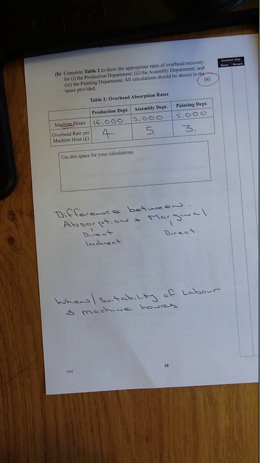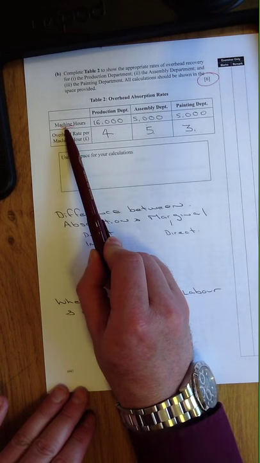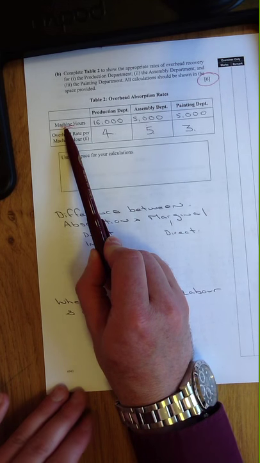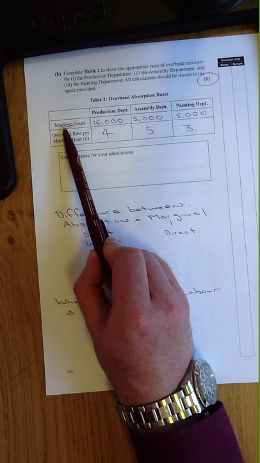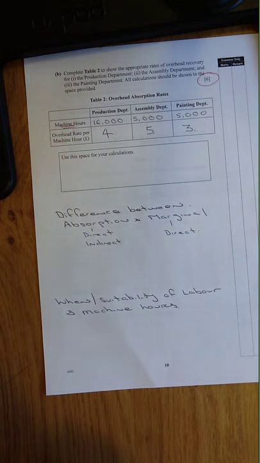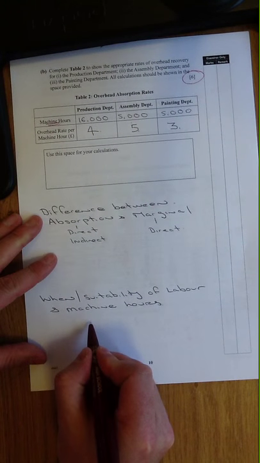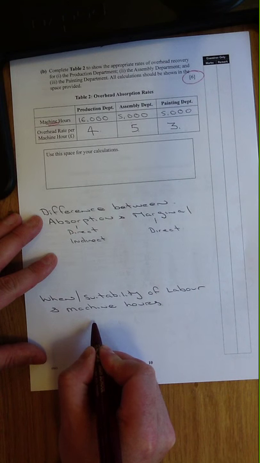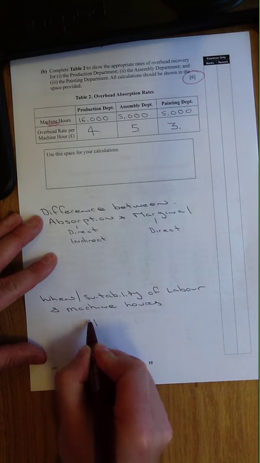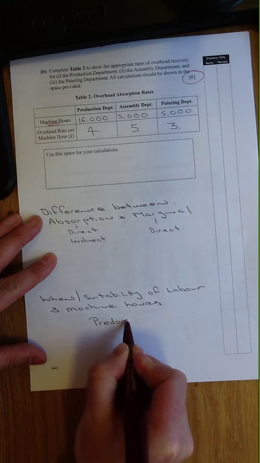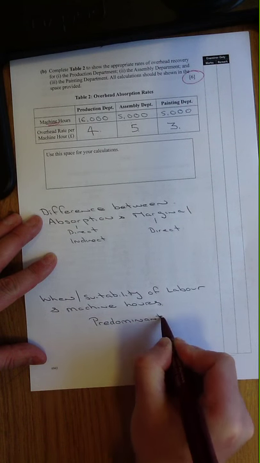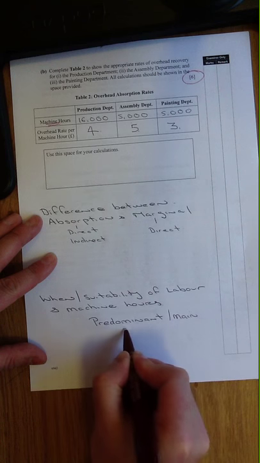The second question that they could ask, now it wasn't asked in this paper, but I'm going to revise it, is the suitability of labour and machine hours. In this question they used machine hours, but they also could use labour hours. So you need to be able to explain when a business should use labour hours and when it should use machine hours. And the key word that I want you all to be using is the main or the predominant activity.